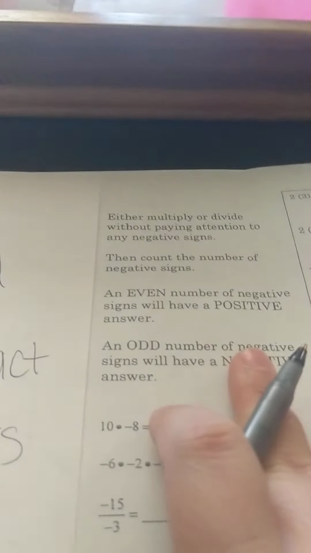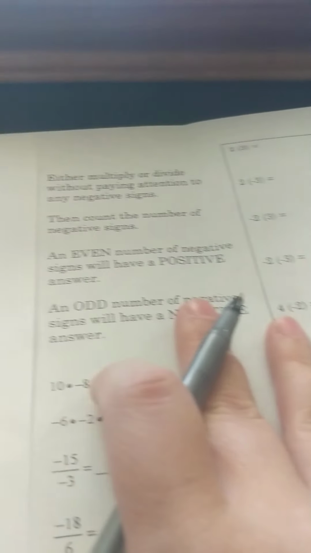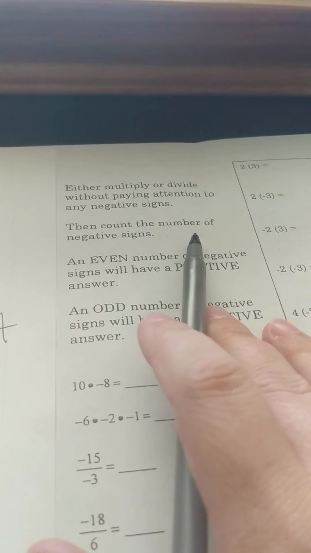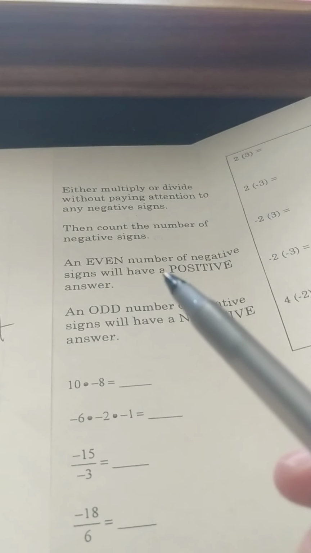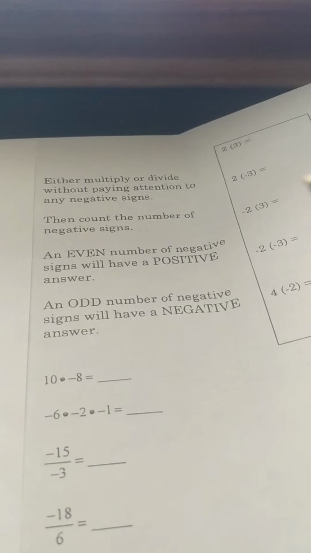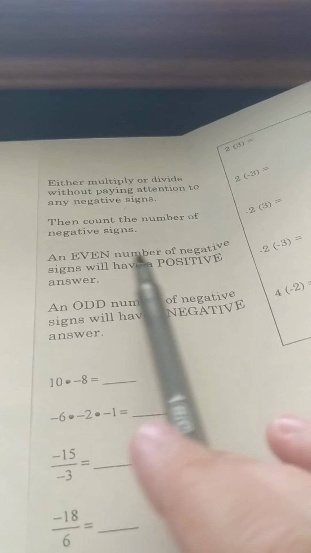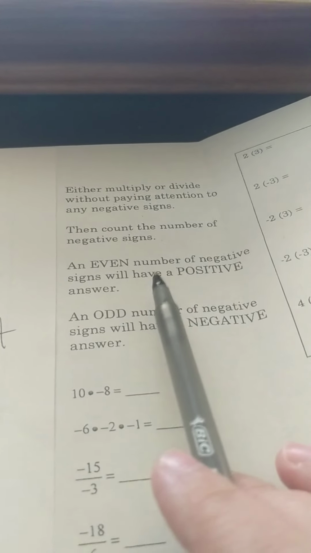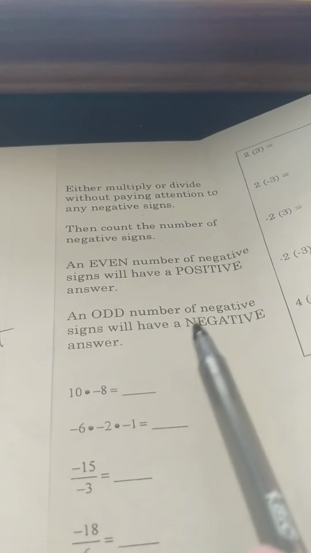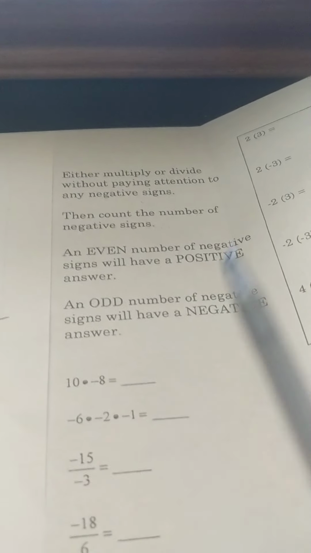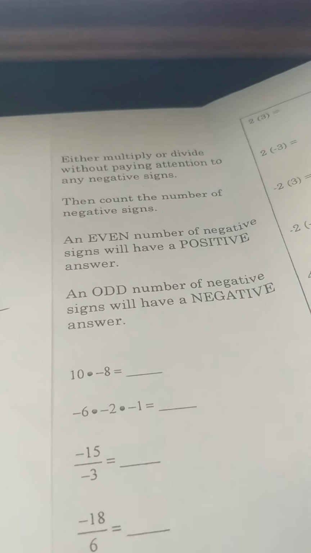Okay, so when we multiply and divide integers, we multiply the numbers like we normally would. And again, we're just going to ignore those negative signs. And then when we see a negative sign, it will determine if it's going to be a positive or a negative. So if we have an even amount of negative signs, the answer will be a positive answer. So we have 2 negative signs, 4 negative signs, 6 negative signs. An odd number of negatives will make the answer be negative. So if I have 1 negative, 3 negatives, 5 negatives, etc., then the answer is going to be negative.